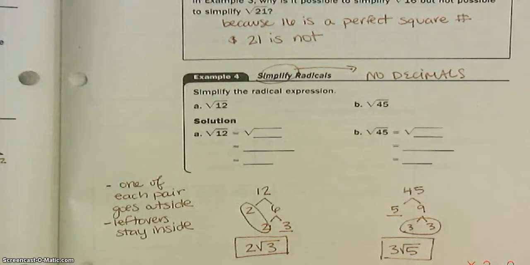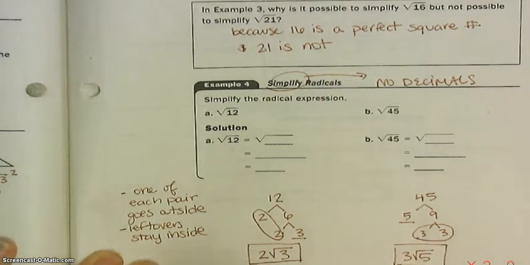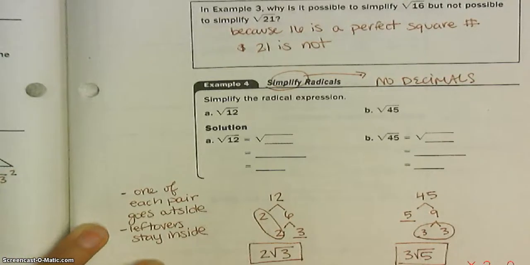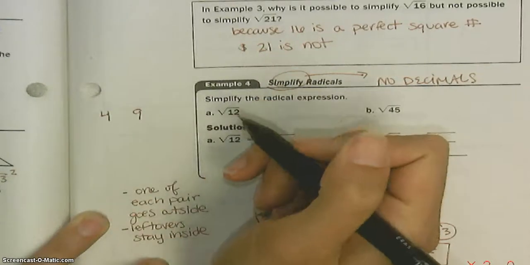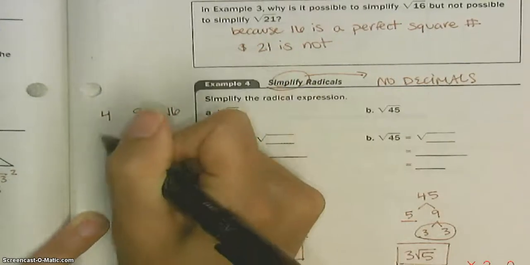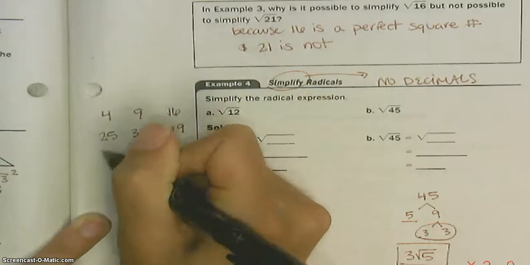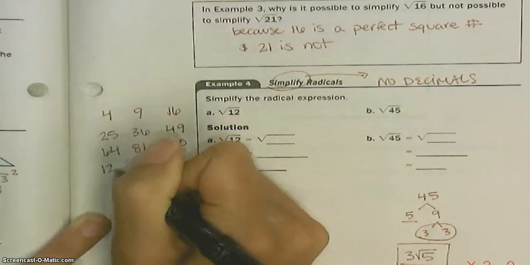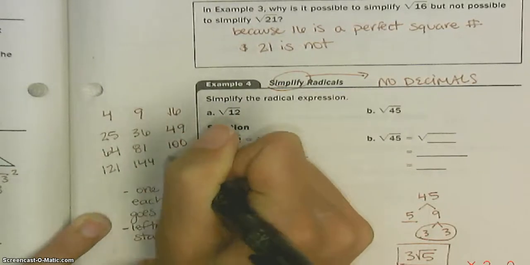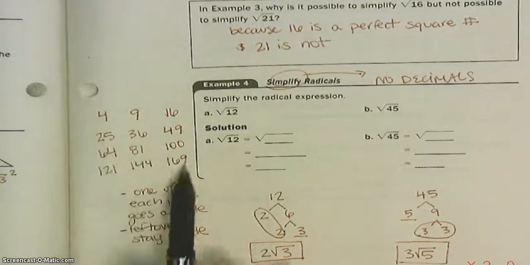So that's one way. The other way is if you know your perfect squares. So I think over here we should write down our perfect squares, because we're talking a lot about squares and square roots here. So the first perfect square, we don't count 1, but 2 squared is 4, 3 squared is 9, 4 squared is 16, 5 squared, 6 squared, 7 squared, 8 squared, 9 squared, 10 squared, 11 squared, 12 squared, and we'll just stop at 13 squared. Right, these are your perfect squares. They should never be under the square root.